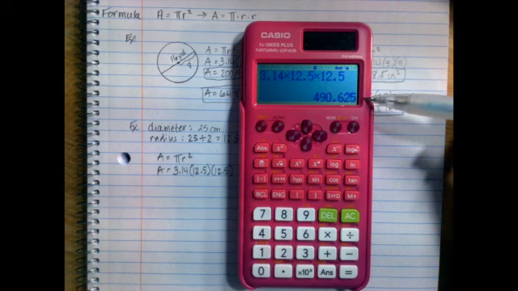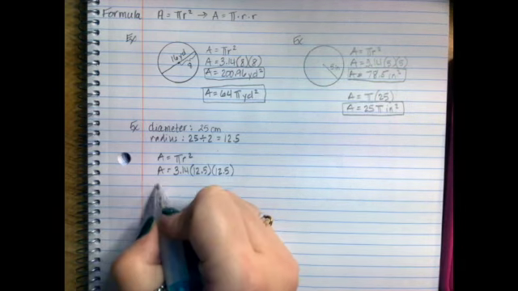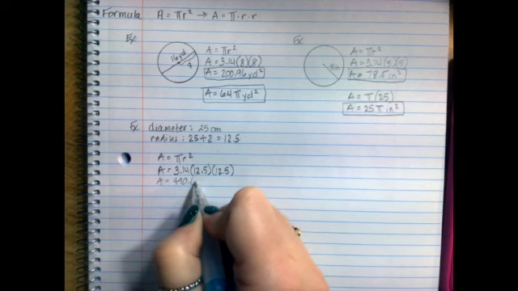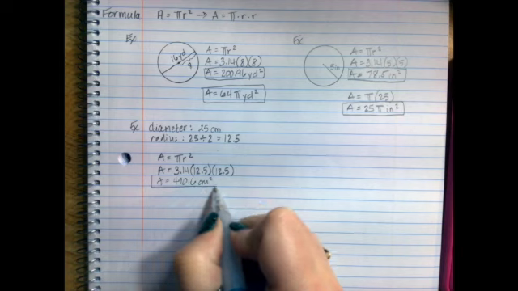And let's say they told us to round to the nearest tenths. So 490.6. So the area is 490.6 centimeters squared.